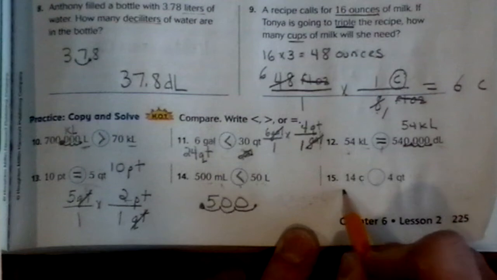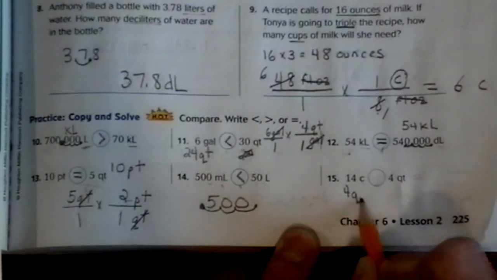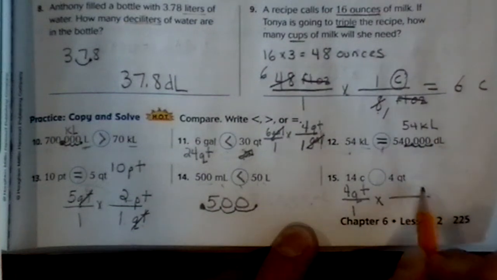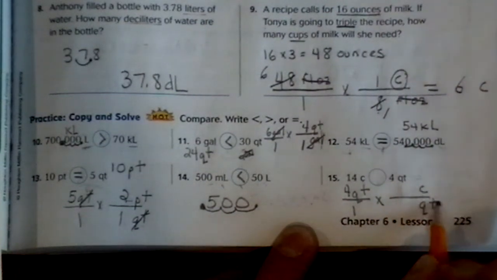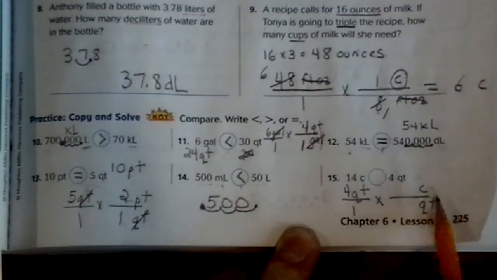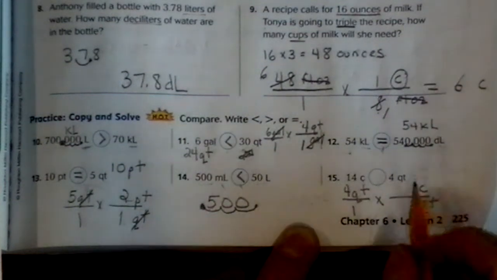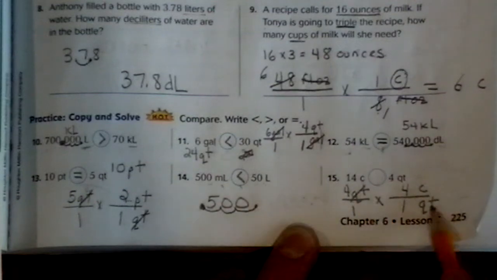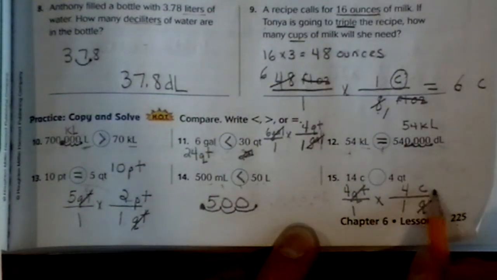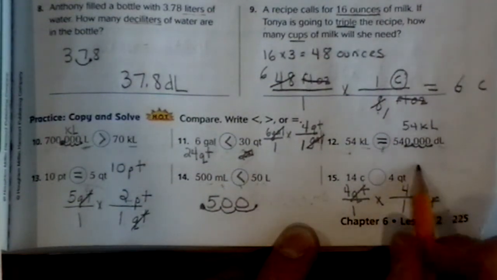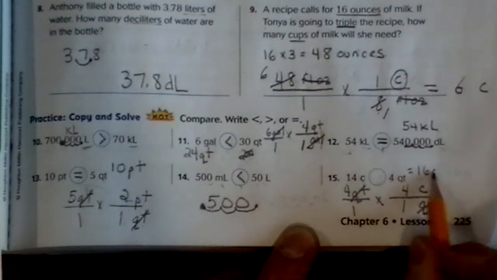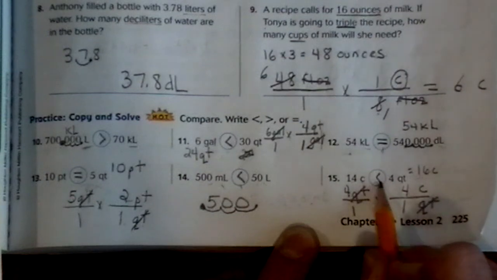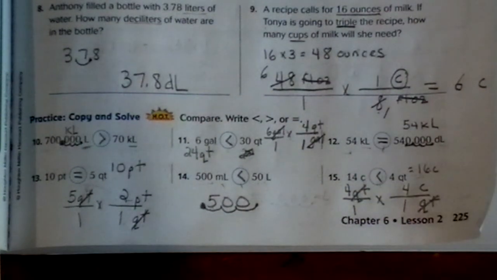So let's rewrite 4 quarts here, put it over 1, and we're going to multiply that by cups over quarts. Well, how many cups are in a quart? There are 4 cups in 1 quart. Quarts cancel each other out, and therefore I have 16 cups. So 4 quarts equals 16 cups. Therefore, 14 cups is going to be less than 4 quarts.